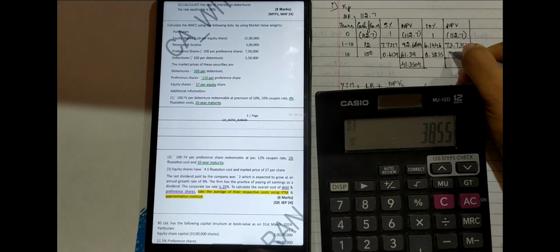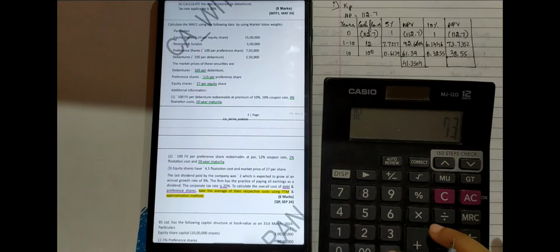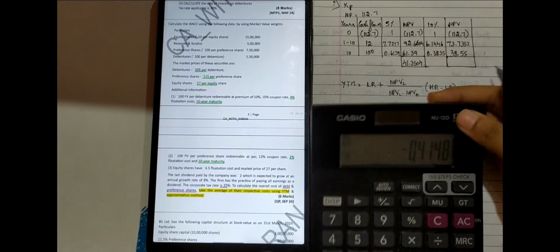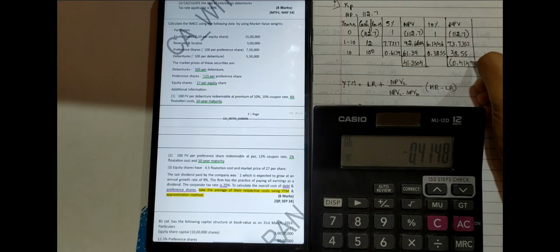So this is 38.55. 38.55 plus 73.7352 minus 112.7. So this is going to be minus 0.4148.